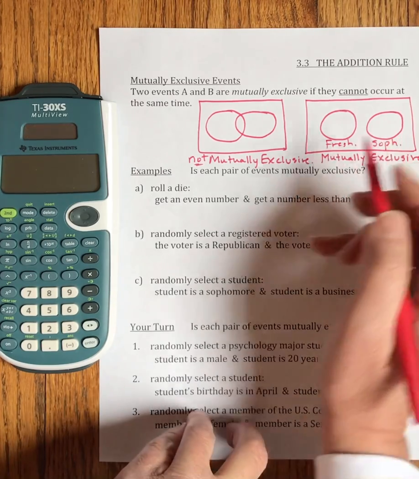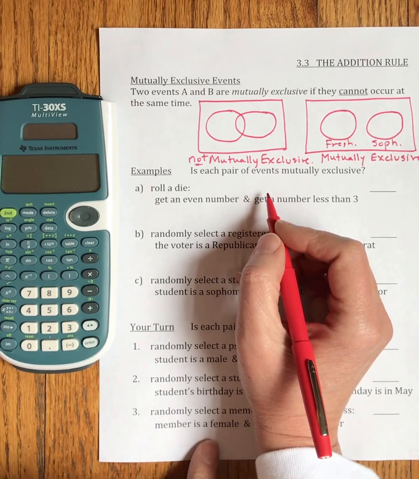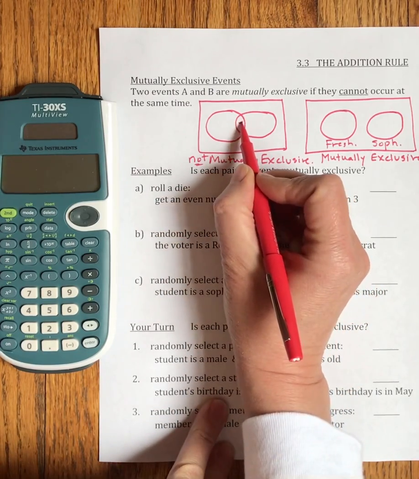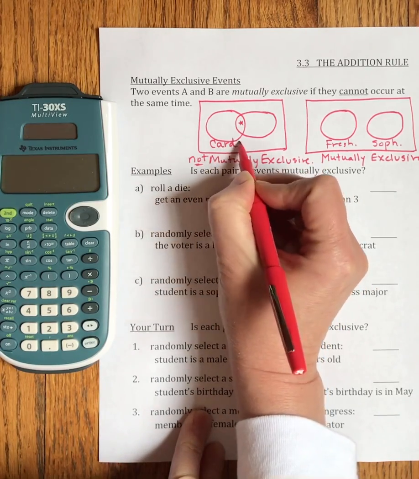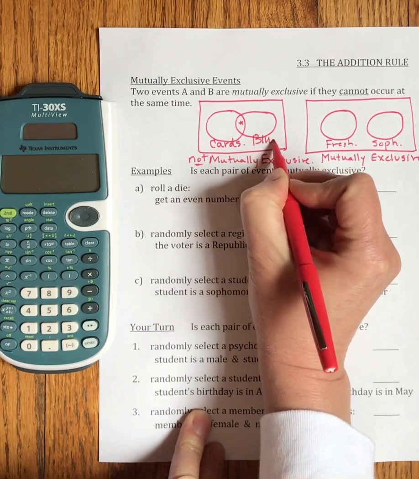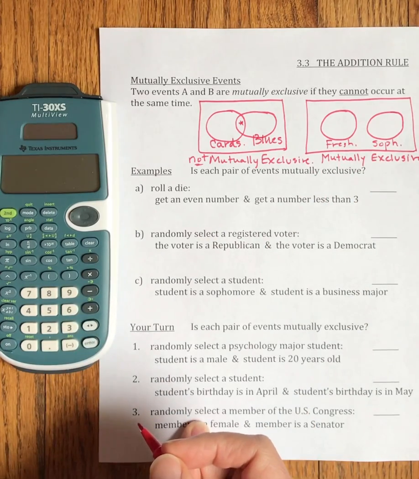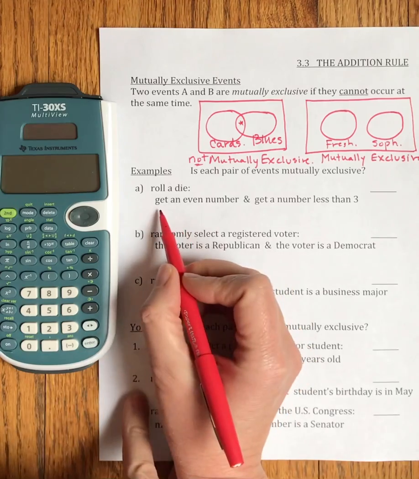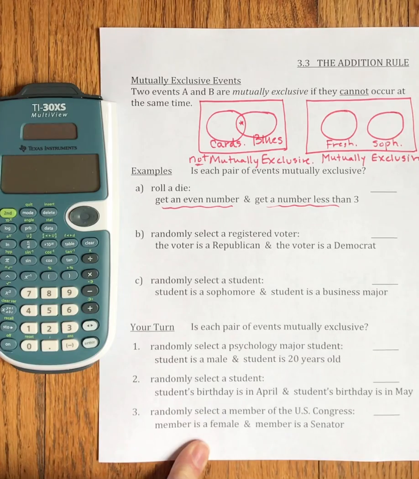On the other hand, if we asked everybody in the class if they were a fan of Cardinals baseball and/or Blues hockey, those two groups could overlap. Someone could be a fan of Cardinals baseball and Blues hockey at the same time. These diagrams we're looking at are called Venn diagrams, and that's a good way to see a picture of whether events are mutually exclusive or not. In the next couple of examples, we have two events that we want to consider and decide if these two events are mutually exclusive or not.